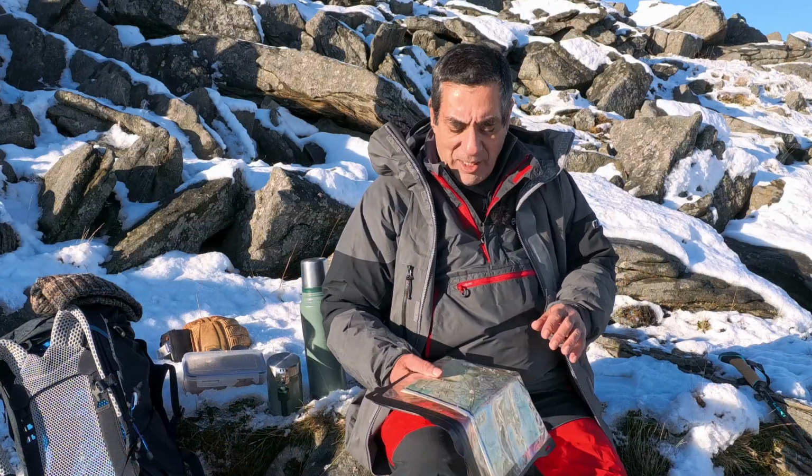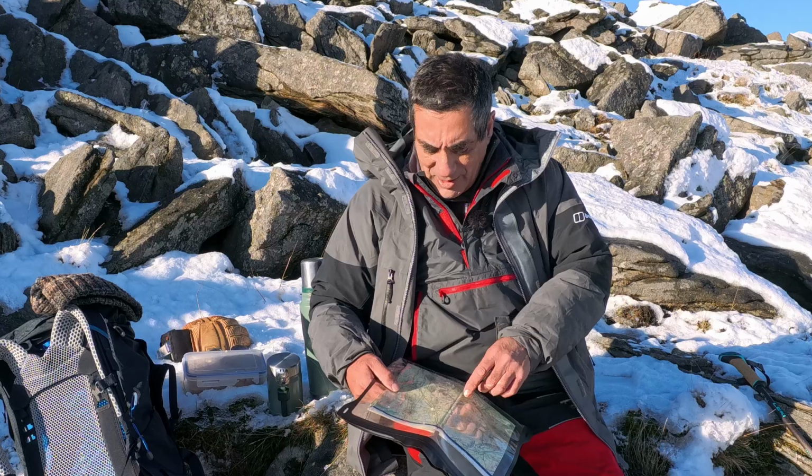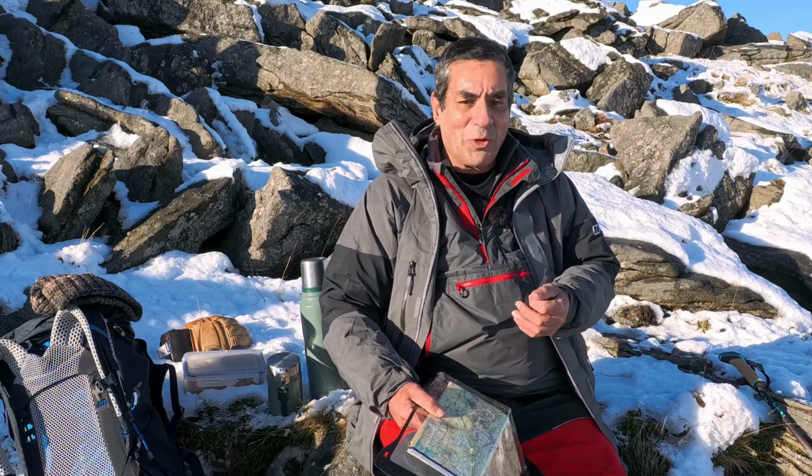So that's a brief introduction to these Harvey Maps. As I said, the main thing to keep in mind is if you're used to using OS maps, then you'll need to learn what all the different markings and shades and icons and symbols mean on these maps. But it really doesn't take long, and being able to use different maps and different compasses and other equipment can only be a good thing, as it makes you a more rounded navigator.